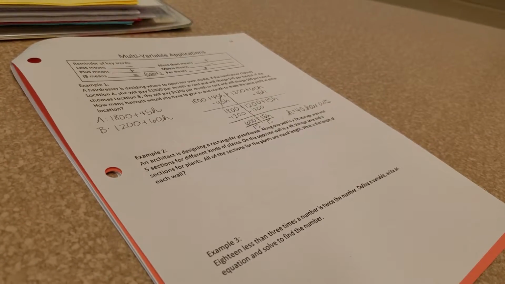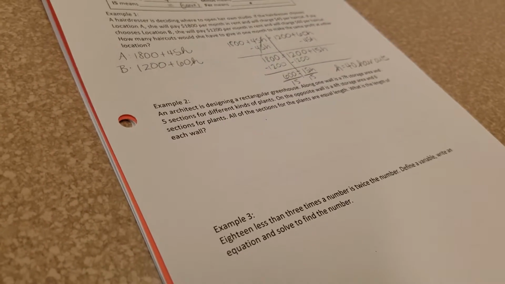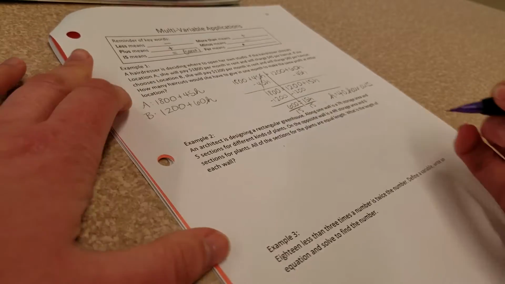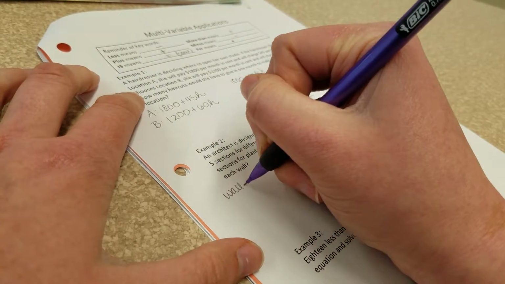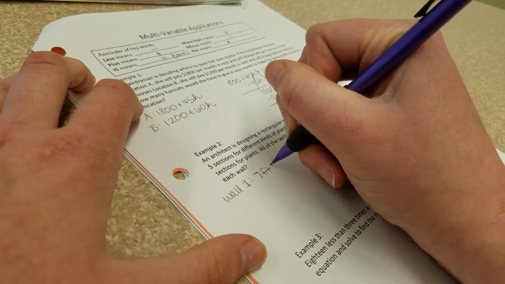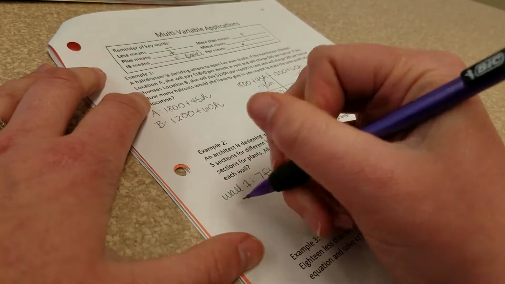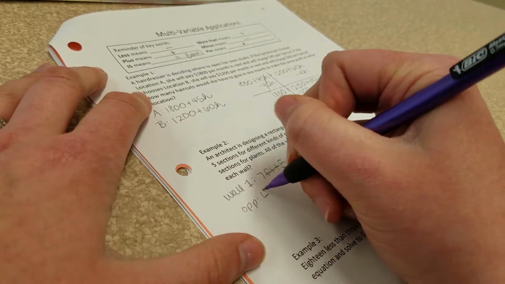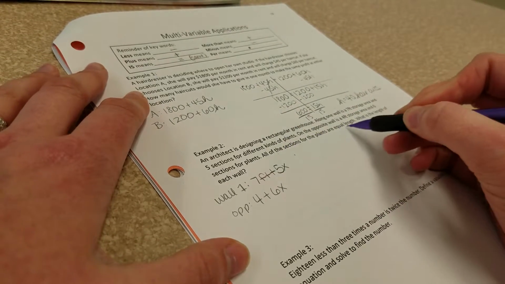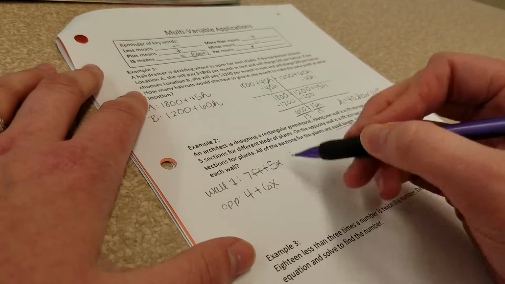Clearly it worked well. All right, number 2, an architect is designing a rectangular greenhouse. Along one wall is a 7-foot storage area and 5 sections for different types of plants. So let's call this wall 1. So we have a 7-foot storage area plus 5 sections. We don't know how long the sections are. On the opposite wall, it's a 4-foot storage area and 6 sections. All of the sections for plants are equal length. That's what allows me to call their lengths X. What's the length of each wall?